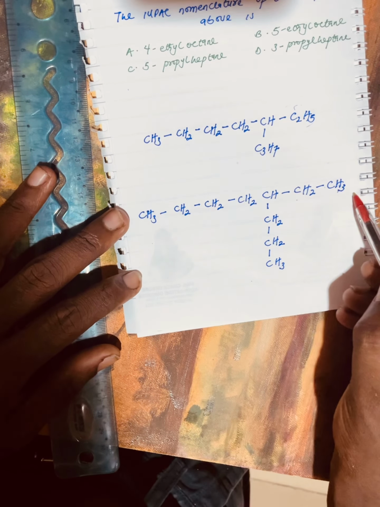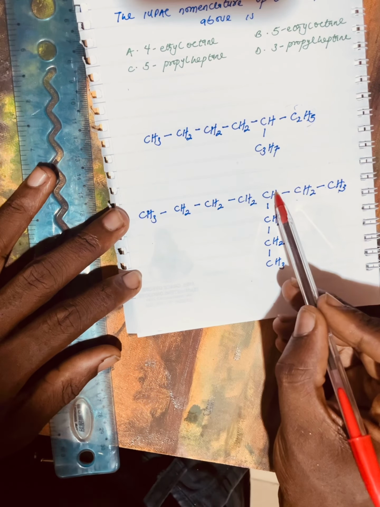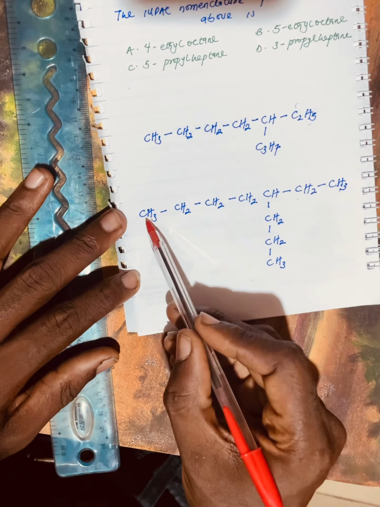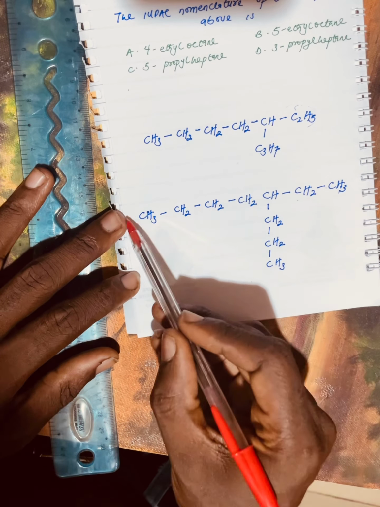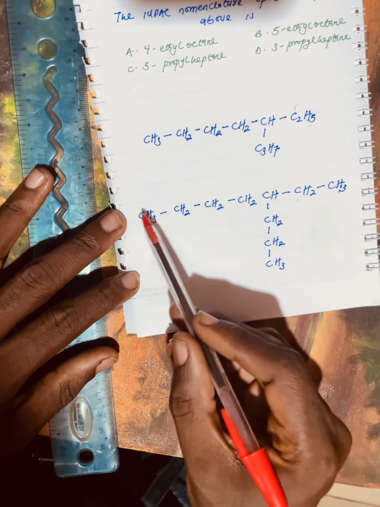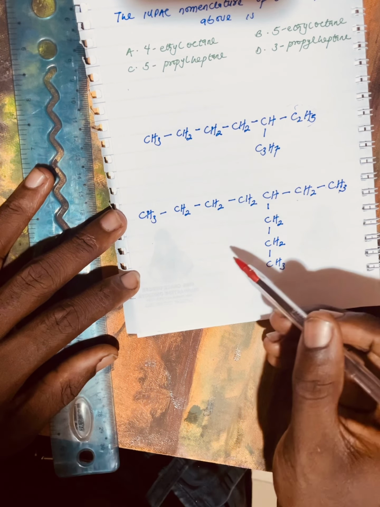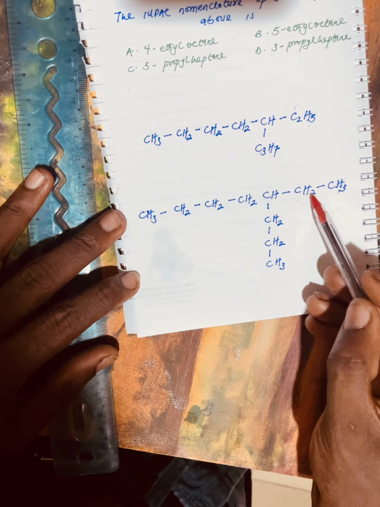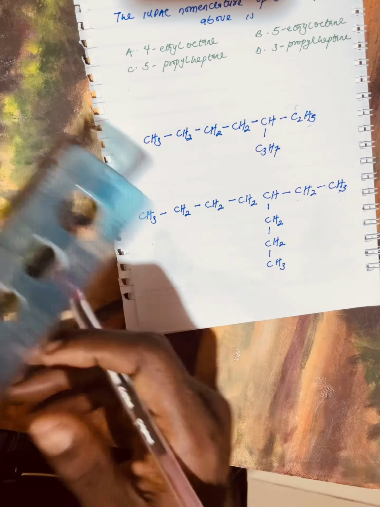We're having 7 carbons in a continuous link. Let's go from left down. So we have 1, 2, 3, 4, 5, 6, 7, 8. So moving like this is 8. Moving like this is 7. So definitely we'll move like this, which is the longest chain, making it 8.